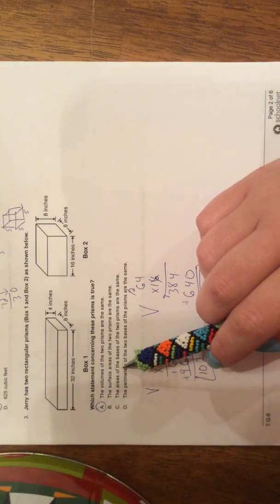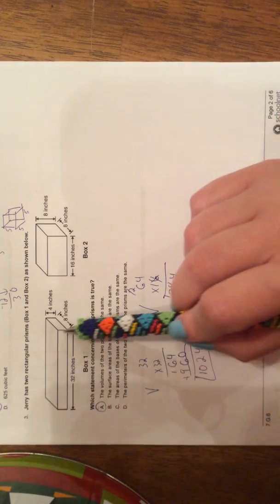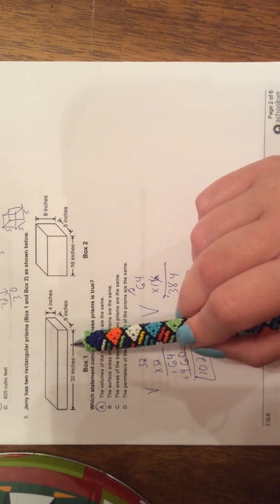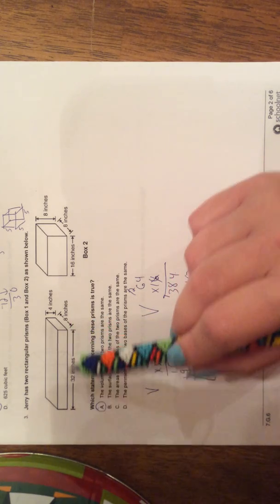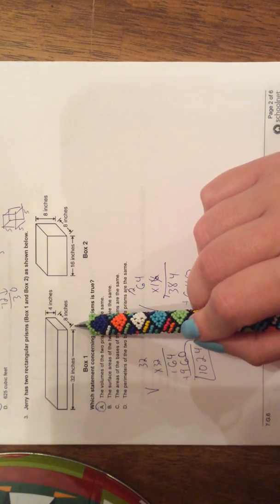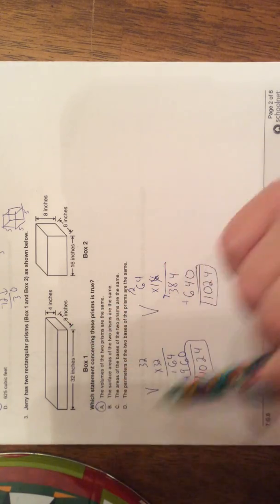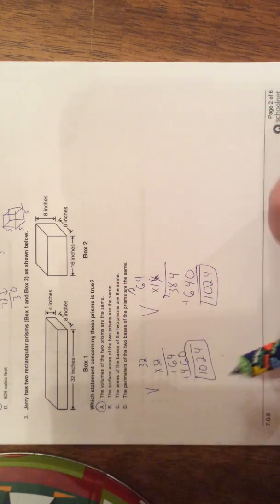So remember, to find the surface area, you could do the front, which is 32 by 4, which would be the same as the back. The top and the bottom would be 32 by 8. And the side would be 8 by 4. And once you found all 6 of those, then you would add them up.